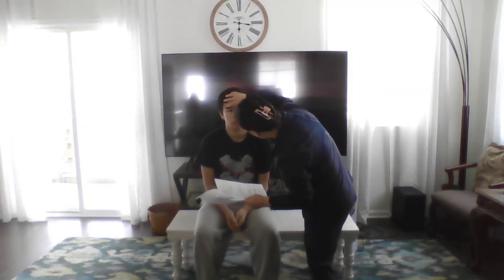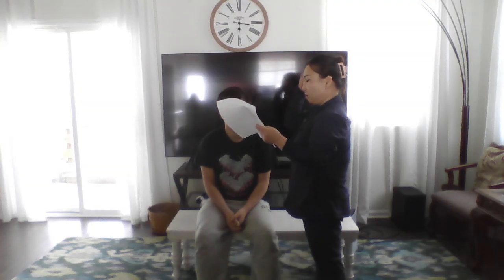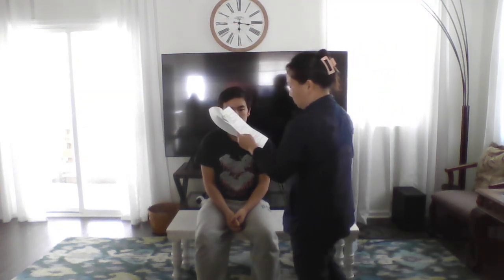Now I'm going to check eye symmetry, jaundice, lesions, and redness. Sclera is white in color. I will now check pupil size, shape, and light reflex to see if the pupils are equal, round, and reactive, accommodating to light. Open your eyes for me. Looking straight ahead.